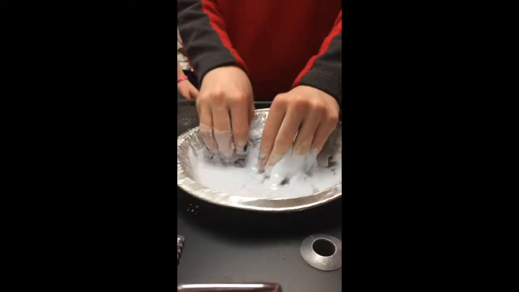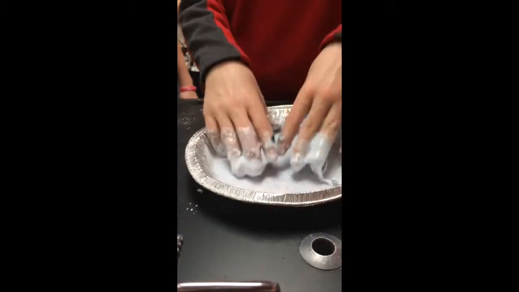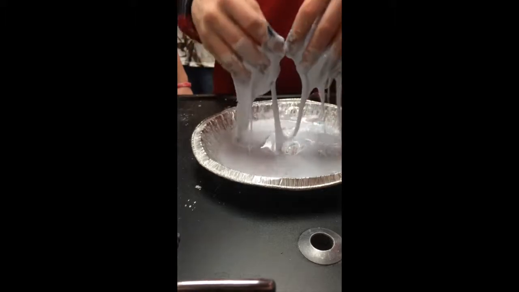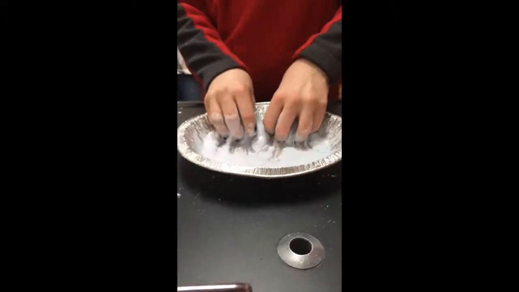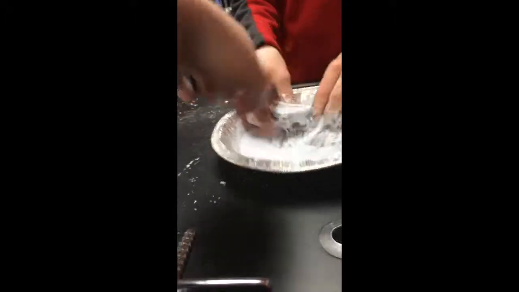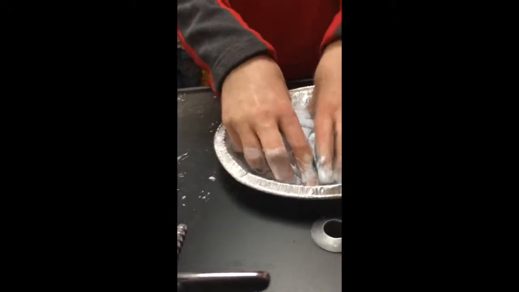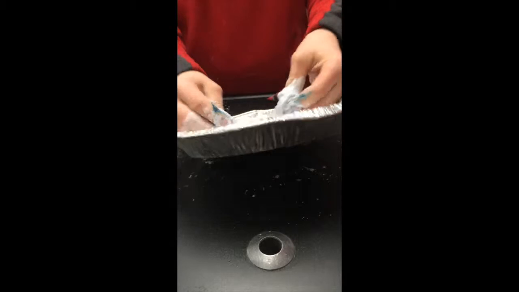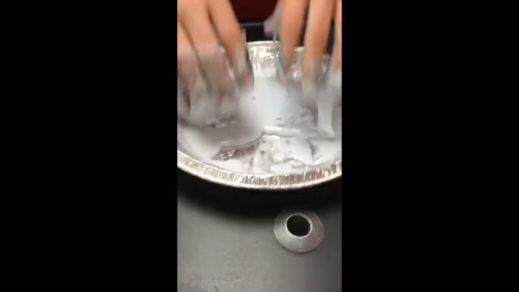It looks horrible. It feels weird because when you mix it, it gets hard and then it just drops. It's like when you push it hard, it gets like solid. It feels like solid when you push it first, but then when you let go, it just.